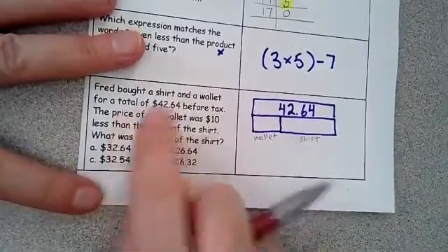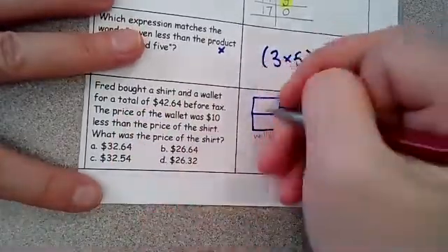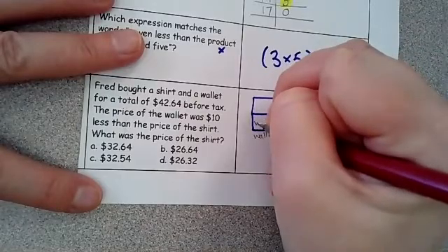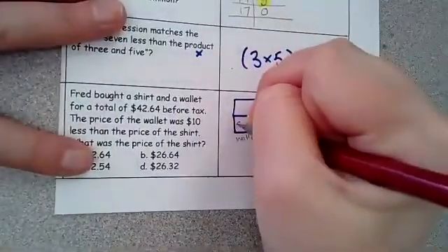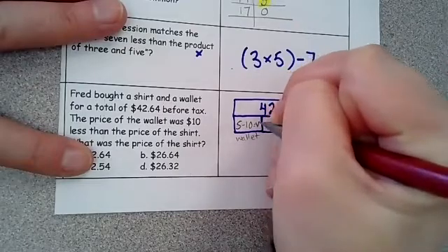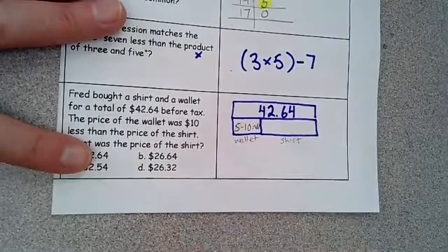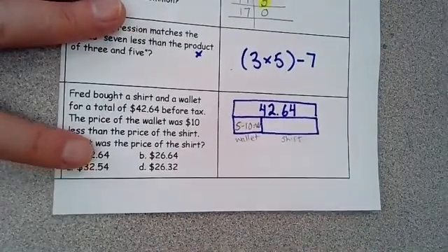Now, it doesn't give us any information about how much the wallet or the shirt is other than to tell you that the wallet, erase that. If you take the shirt, so write S, subtract 10 from it, you're going to get the price of the wallet. So the shirt minus 10 is going to give you the wallet. We still don't have enough information.